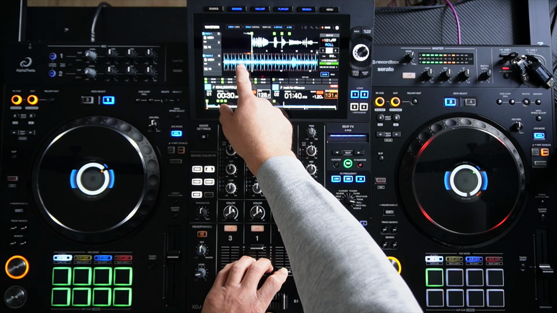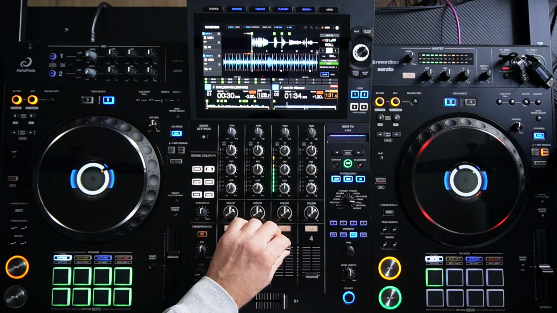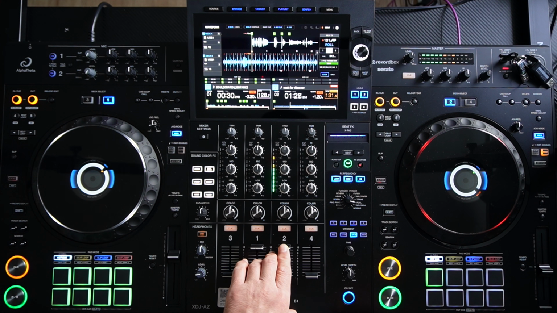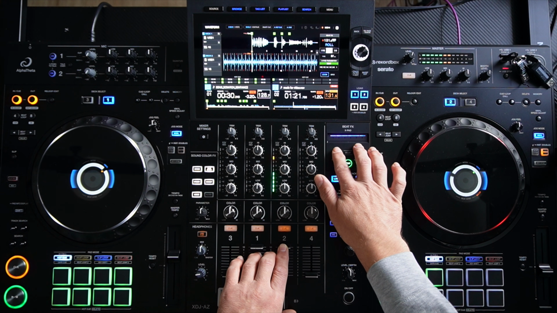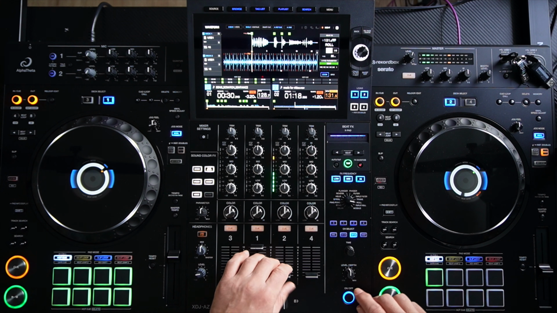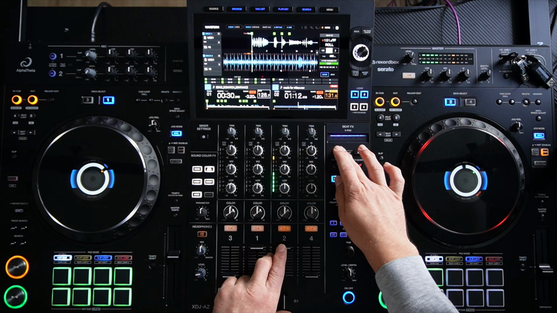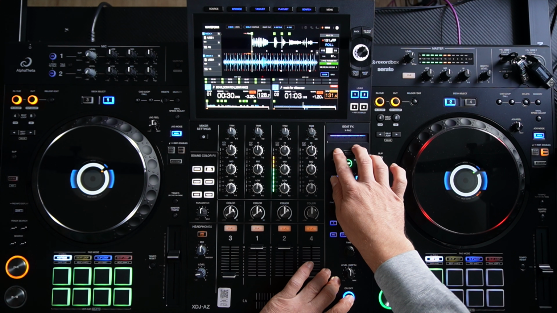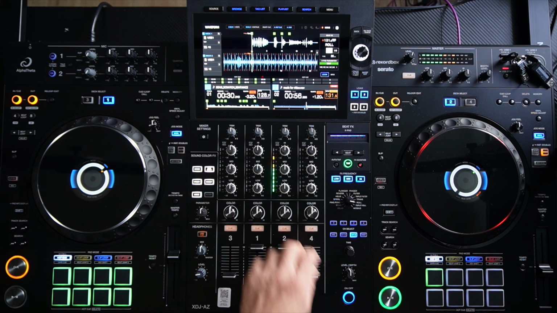You can see it's still looping, right? That's quite cool. I like that.